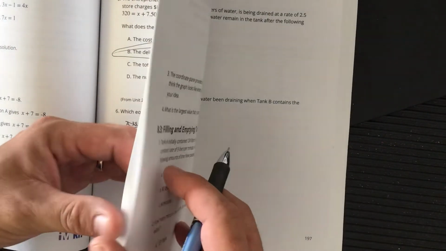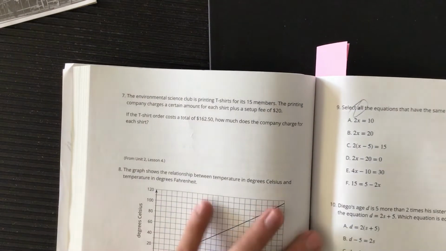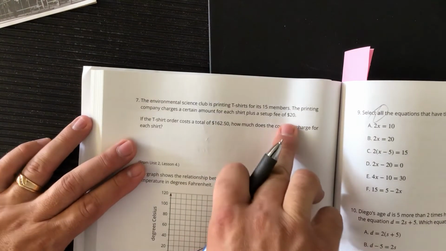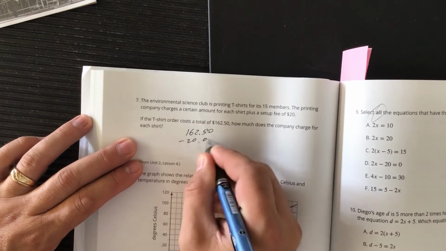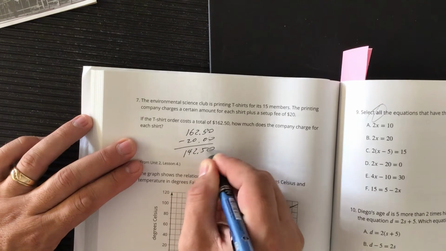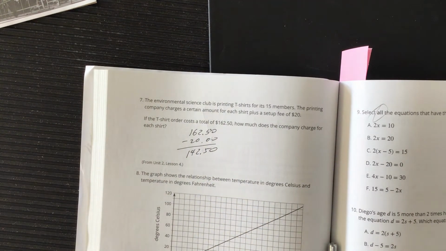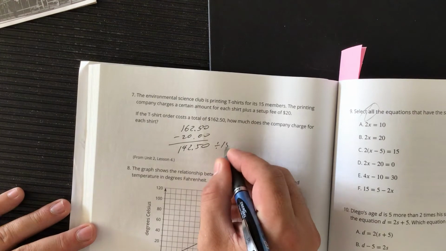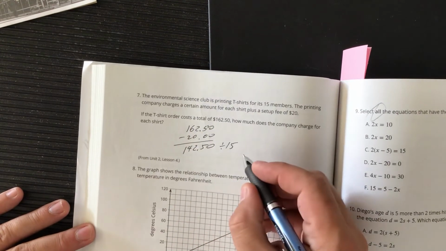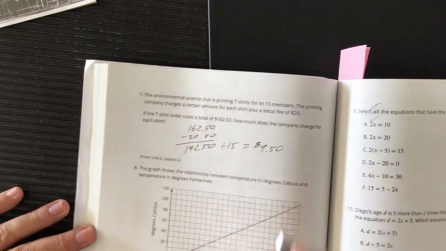Question 7. How much are the t-shirts? Well, it's $20 to set it up. So that means I actually paid $142.50 for the t-shirts. How many t-shirts did I buy? I bought 15, so I gotta divide that by 15, so it's less than $10. Yeah? $9.50, Georgia says.